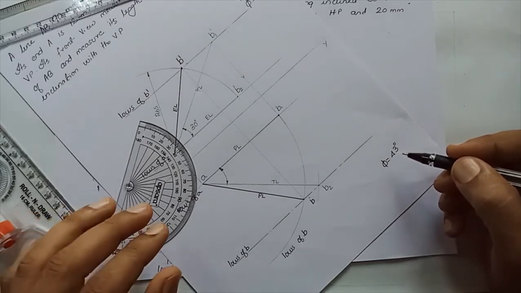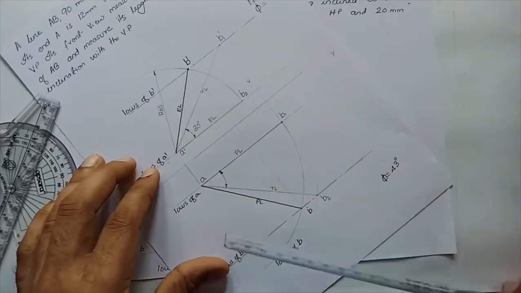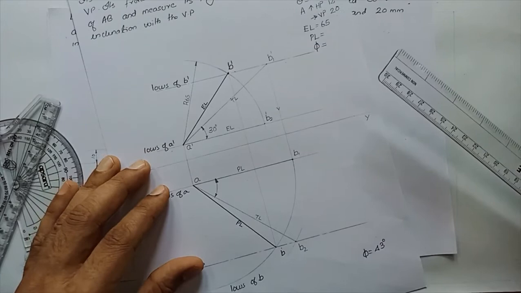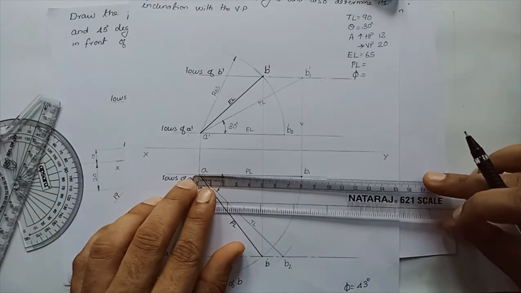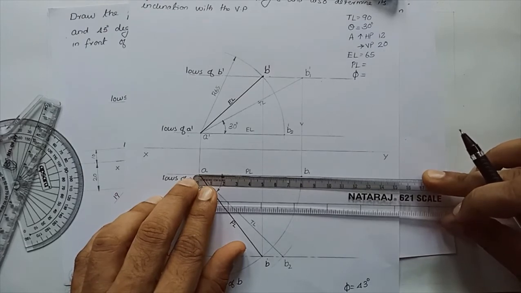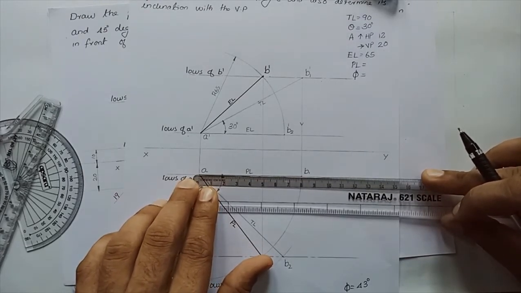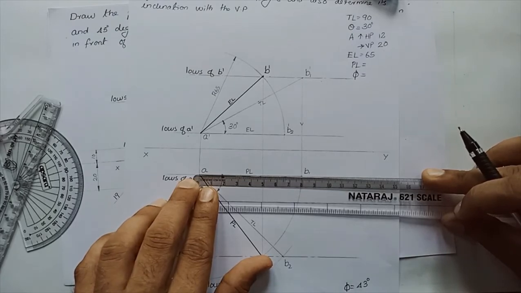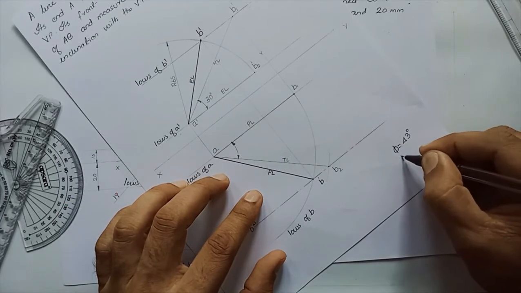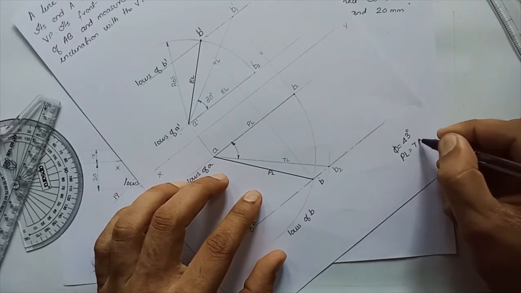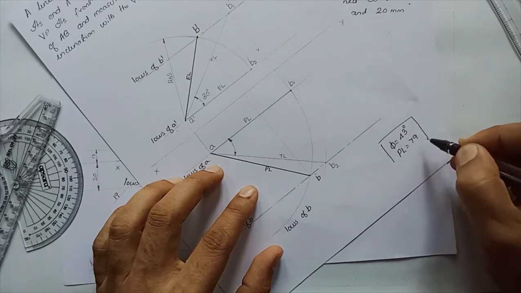Now you have to measure the length of the top view, the length of the plan. What will be the length of the top view? You measure the length of the top view. It is approximately 79 mm. Plan length 79. So you have to write it inside a box.